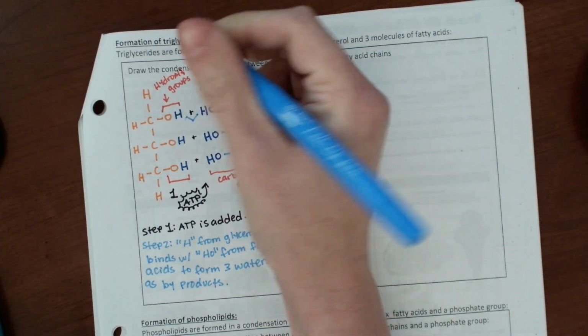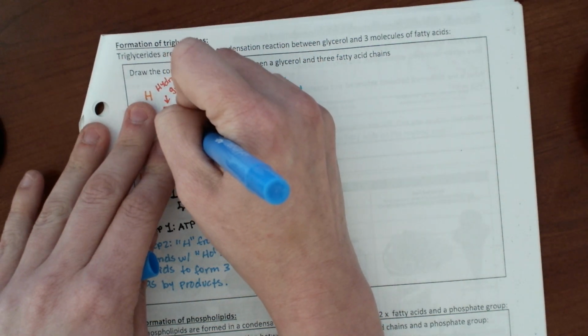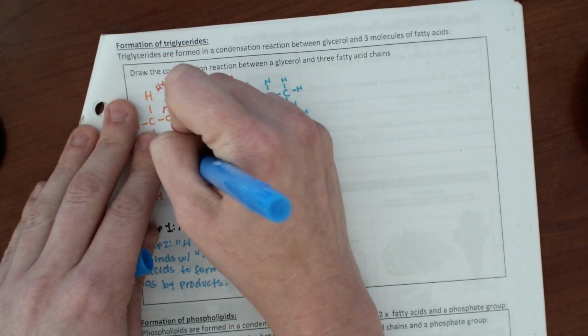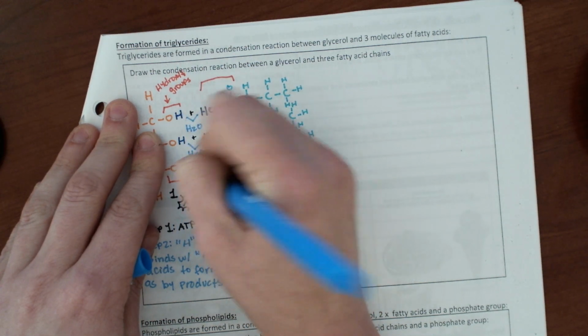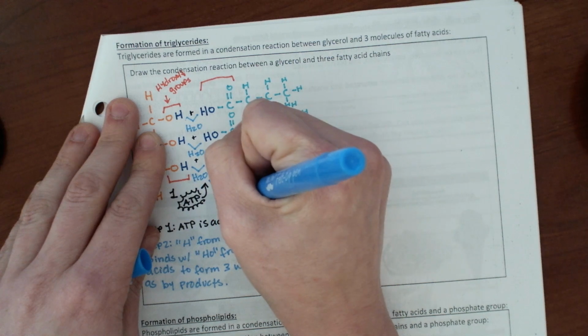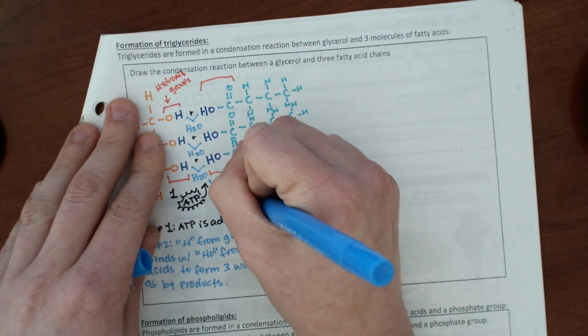So these come together, make an H2O. These come together, make an H2O. These come together, make an H2O. And then all of these leave. And that's step 2.